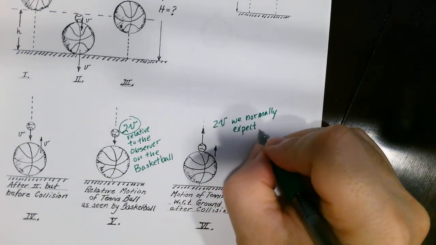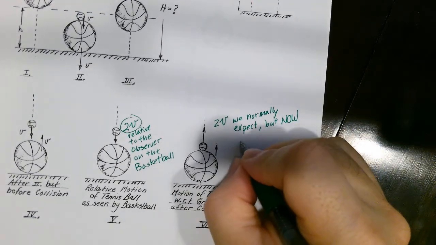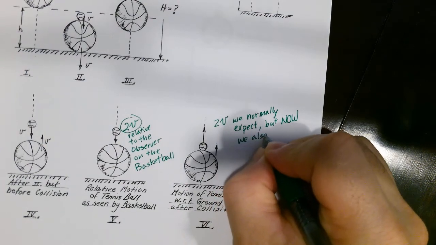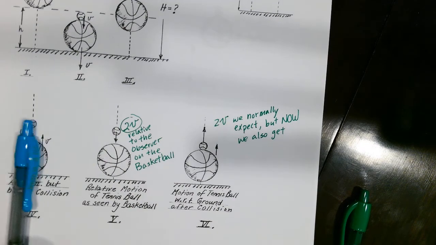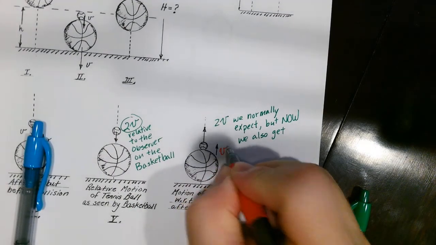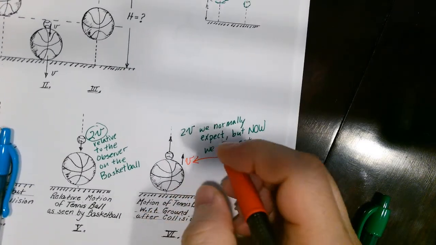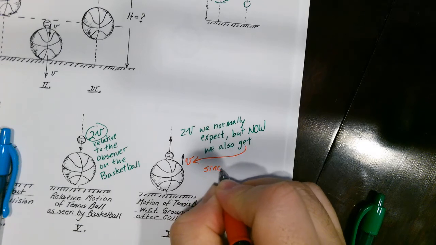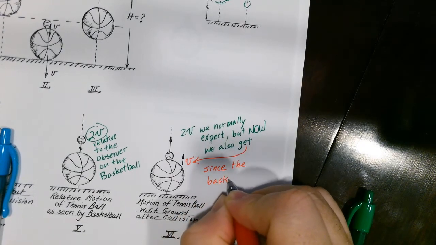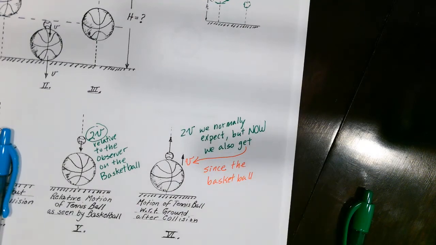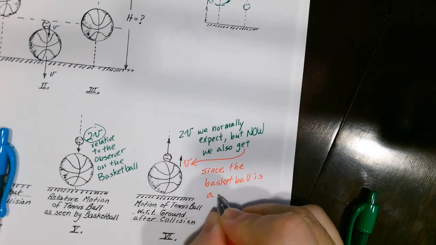But now we also get this v right here from the basketball, since the basketball is a moving platform.